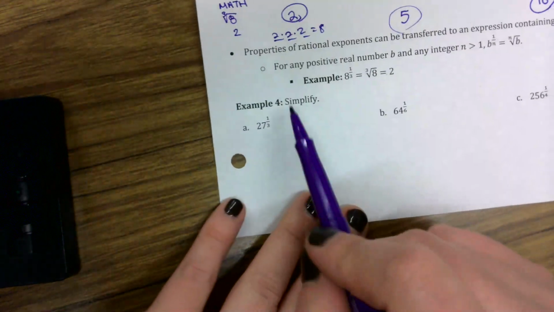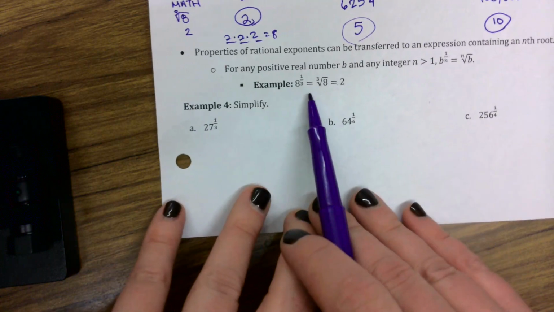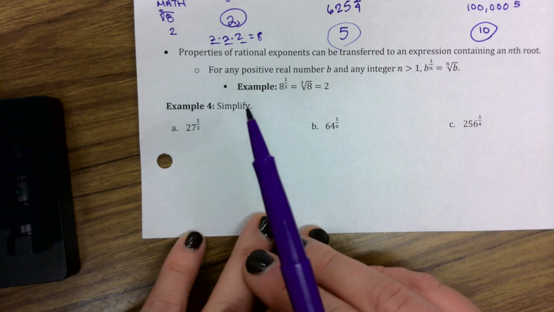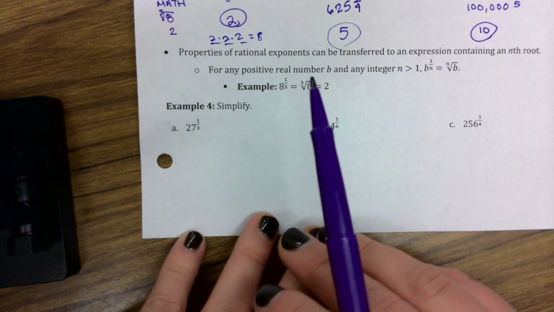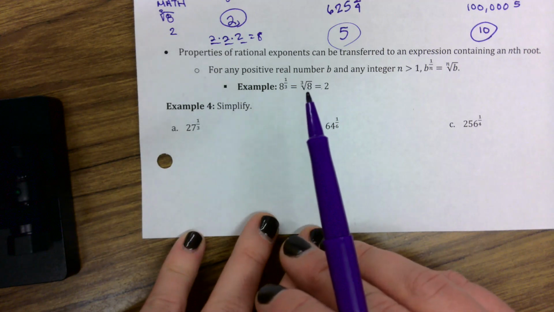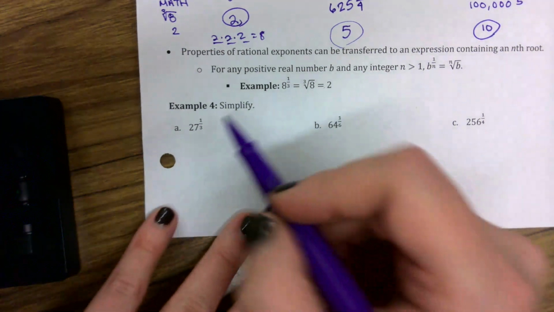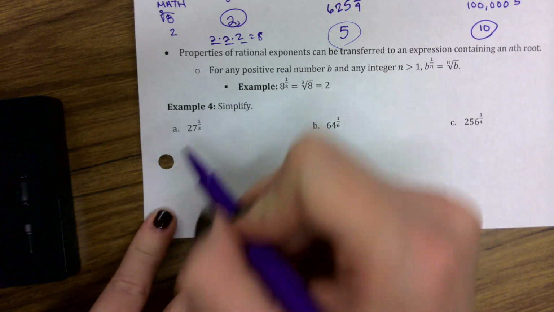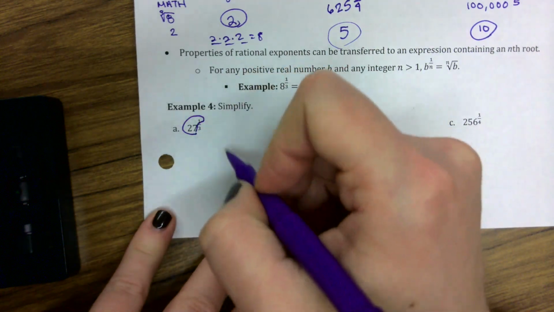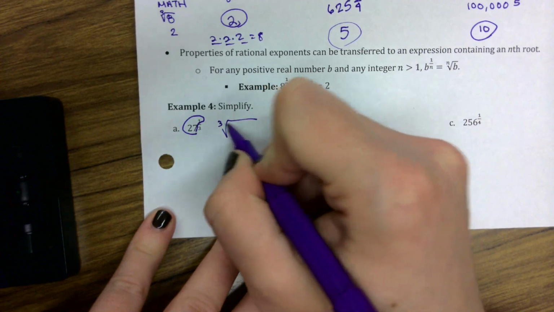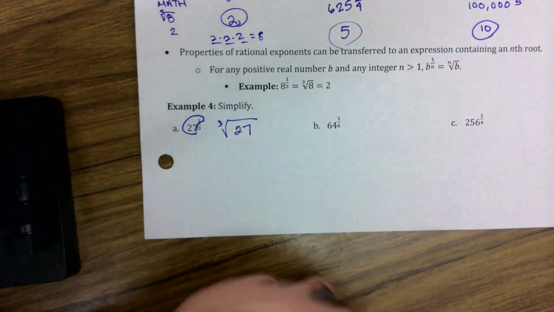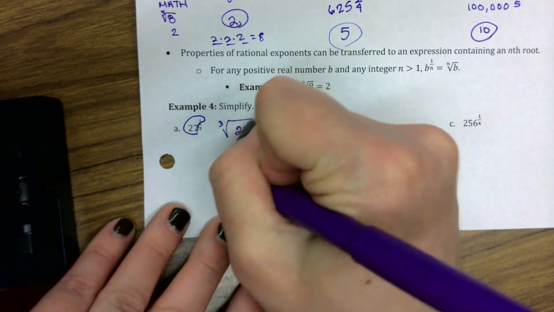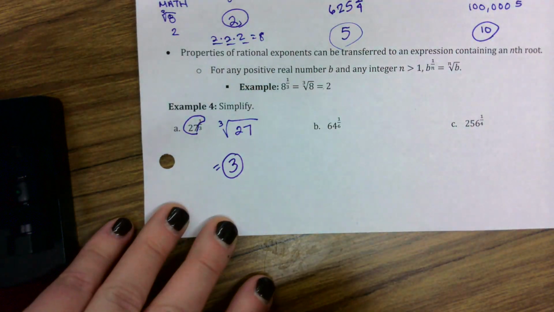No. Here it says properties of rational exponents can be transferred to an expression containing the nth root. Example, 8 to the 1/3 is essentially the cube root of 8, which is 2. So they want us to use this method. If you put this in your calculator just like this, you'd get an answer. But they want you to actually say, okay, 27 to the first, and then a cube root. You go to the math button, type in the cube root, hit enter, same deal, and you will get 3. I don't care. Either way you prefer is fine.